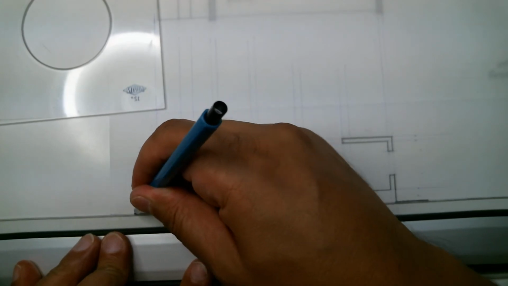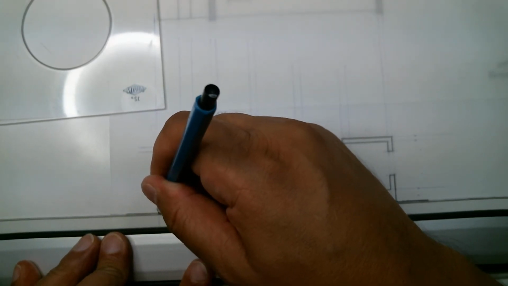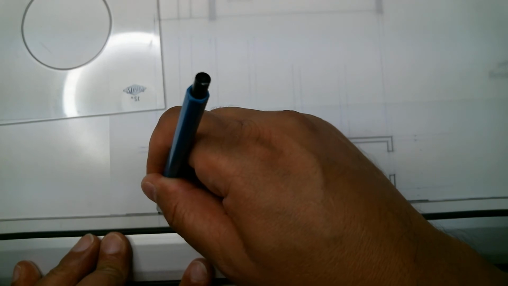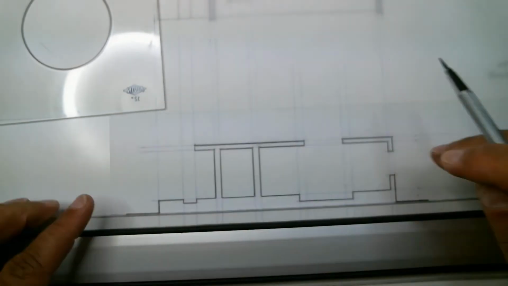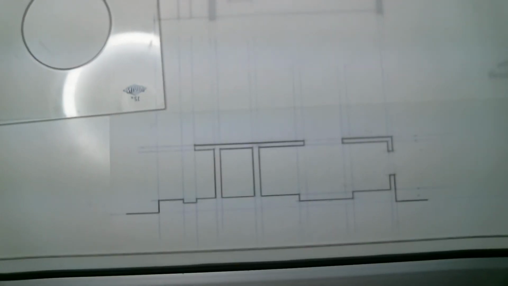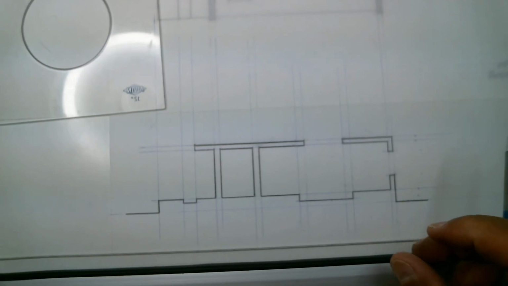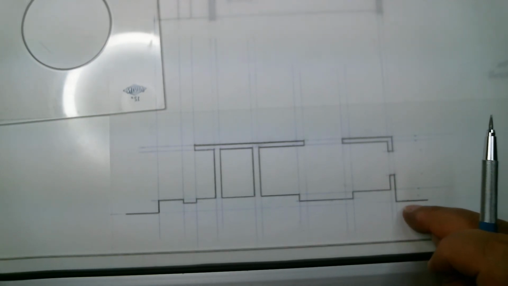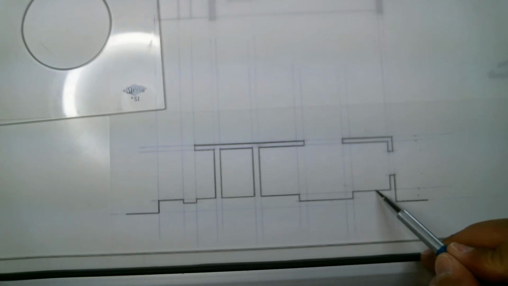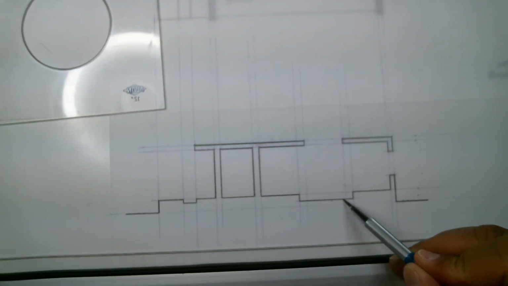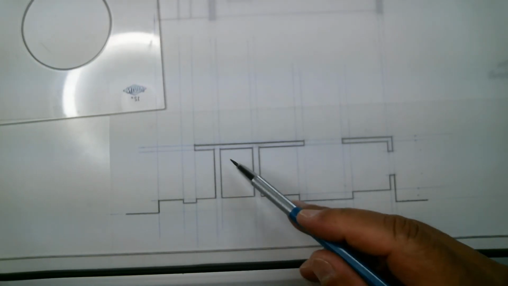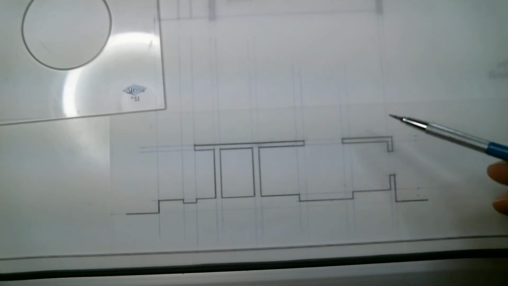And I'm going to bring this one out 5 to 6 feet over, like so. So this is the ground plane. Here's the platform, the depth of the reflecting pool. Now I got everything in section here.